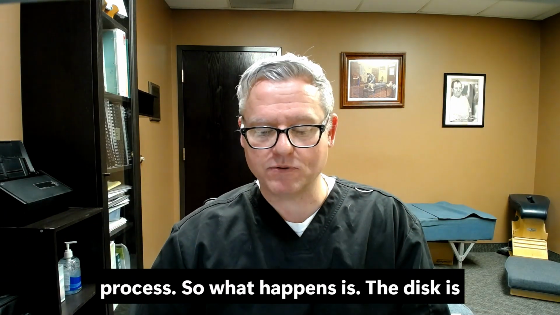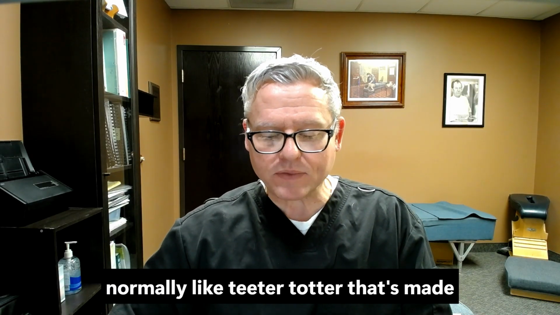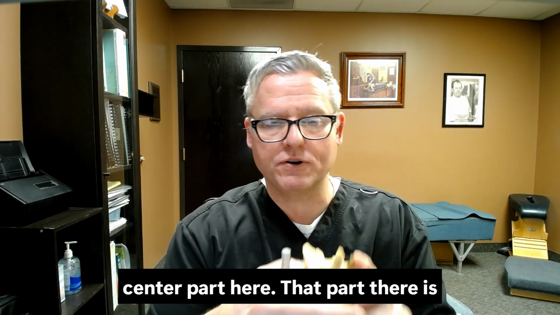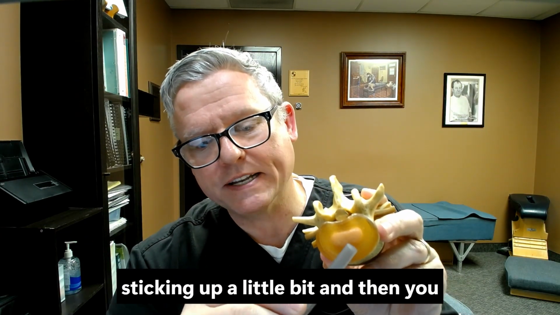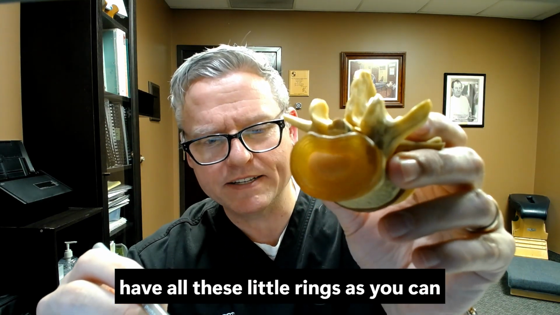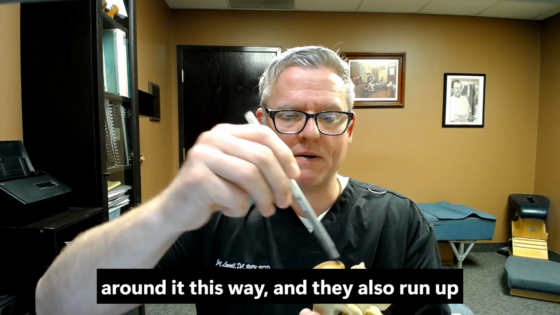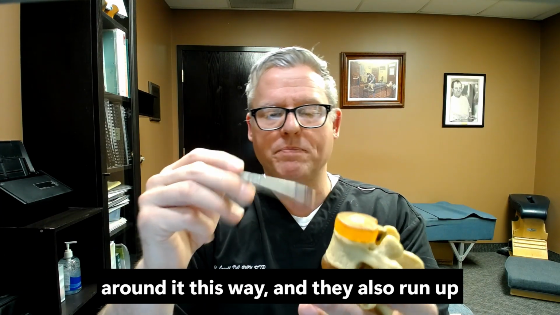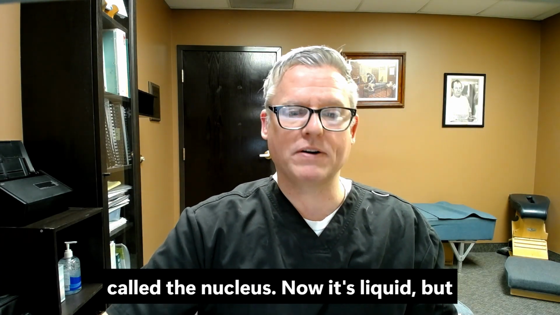It's a process. So what happens is the disc is normally like a teeter-totter. It's made of two components. You have the center part here. That part there is called the nucleus. Now you can see it's sticking up a little bit. And then you have all these little rings, as you can see there. These little rings run circular around it this way, and they also run up and down this way. And those are called annular fibers. That center part is called the nucleus.